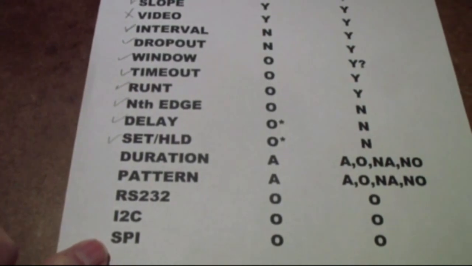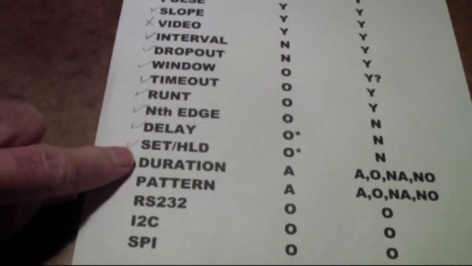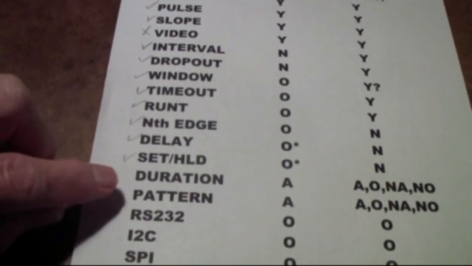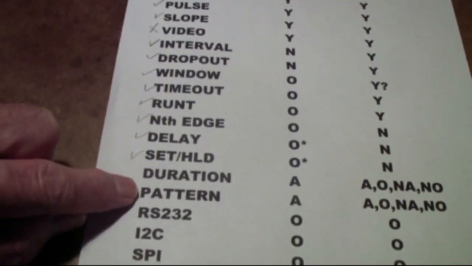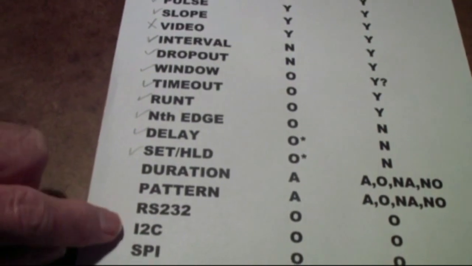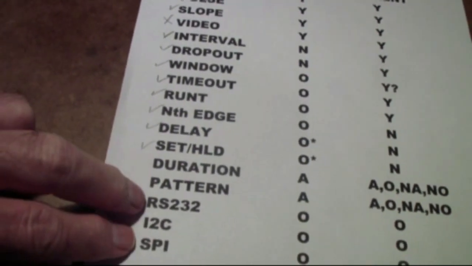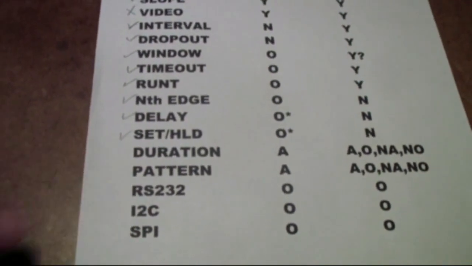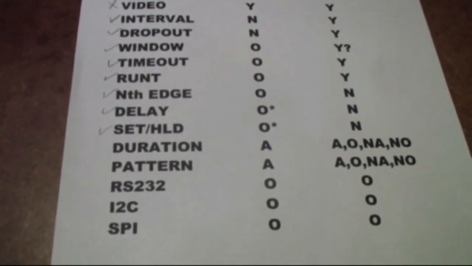So I'm hoping to finish up with two more videos. This has run longer than I had expected. The first one is going to be about the duration and pattern trigger in the two scopes, and the second, the bus decode and trigger functions for these three types of buses.